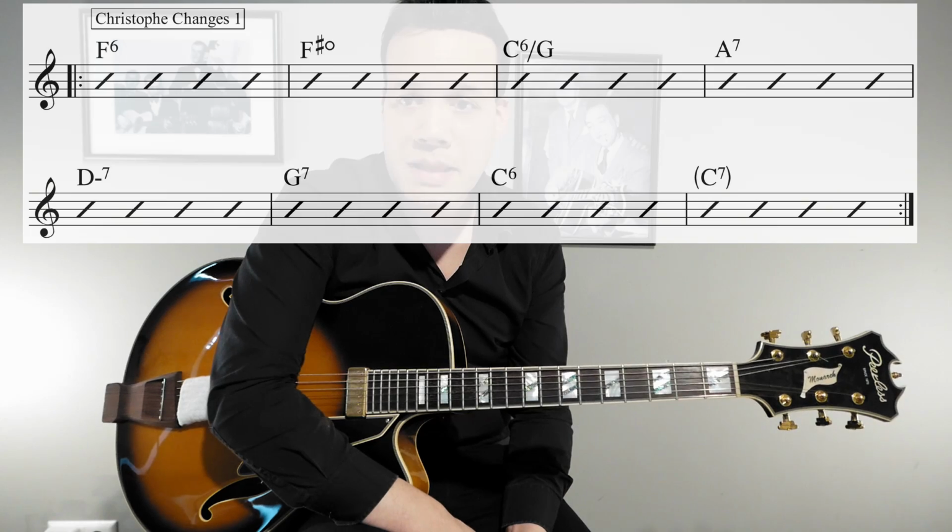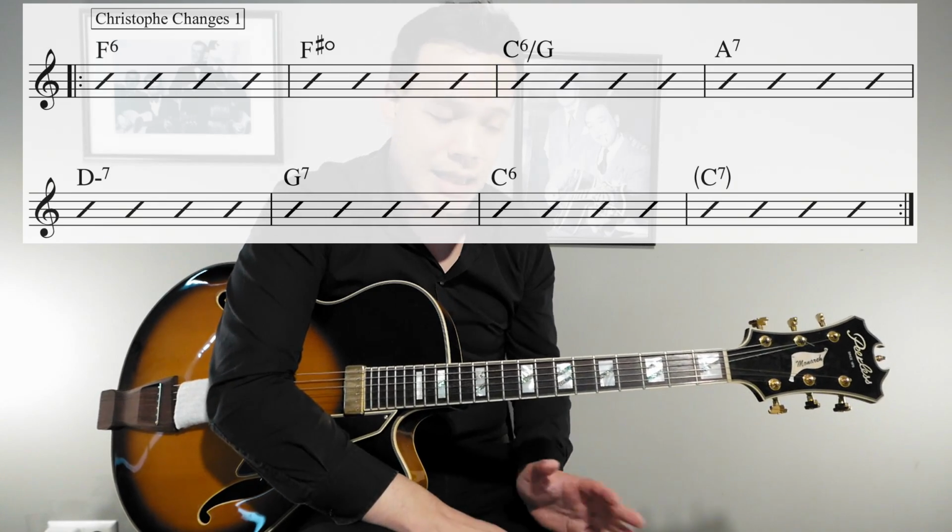Of course you could just play a diminished arpeggio, but like I said, I like to convert everything to a dominant chord. Now this chord can be converted to 4 different dominant chords, right? Because F sharp diminished is just the upper structure of D7, for instance.